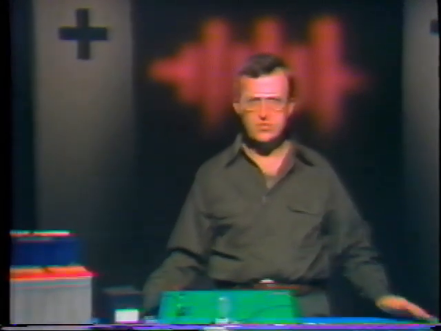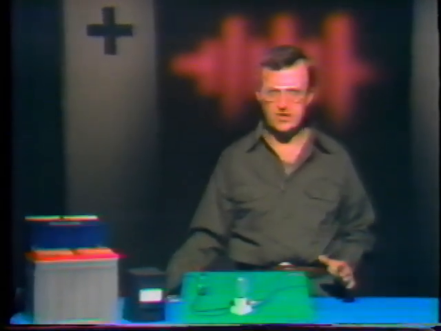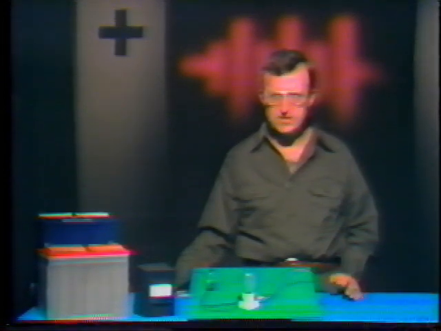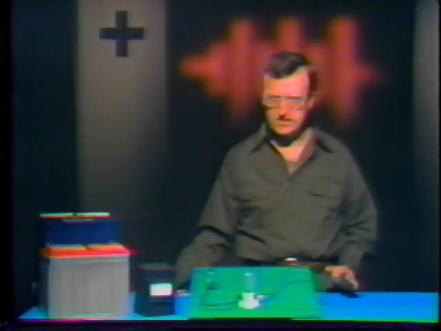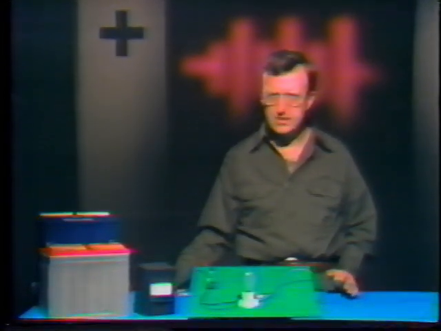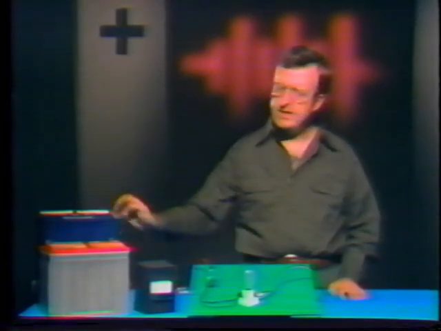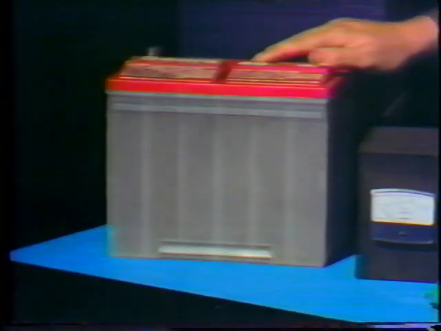Now, before we get into how batteries are charged, there's one more thing you should know about discharged batteries. Even when a storage battery is completely discharged, it still shows a voltage when it's tested. The voltage is very low, however, and it won't give you much in the way of current flow. This battery is an automotive type, 12-volt battery.